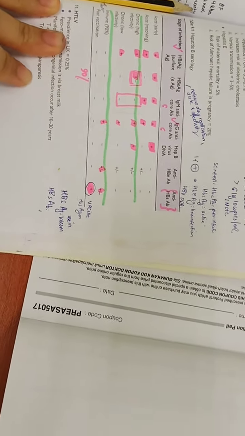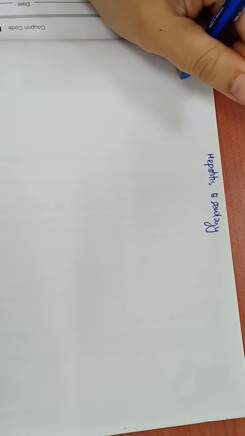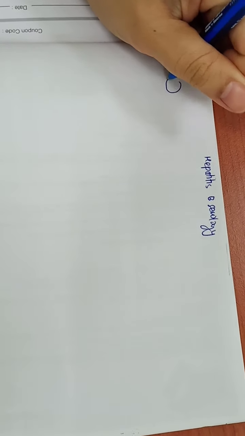So, hepatitis B serology. I would like to share with you how to understand this table, because I found myself having difficulty understanding this table and converting it into a deep understanding of hepatitis B. So today I would like to share with you. Let's begin with the structure of the hepatitis virus itself.